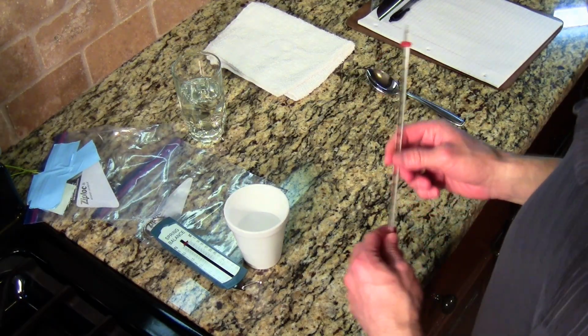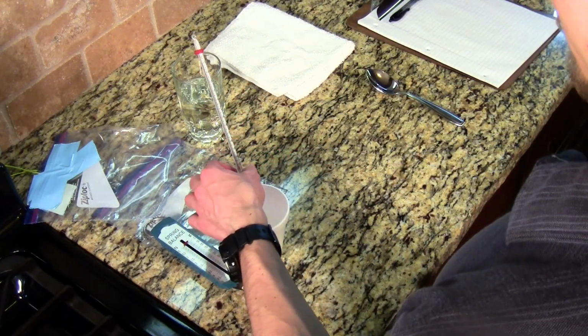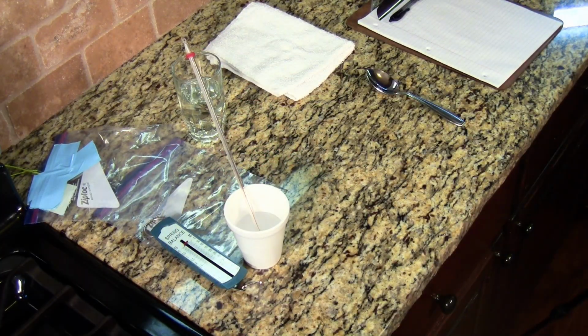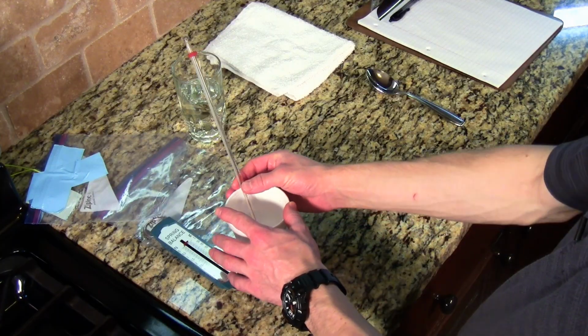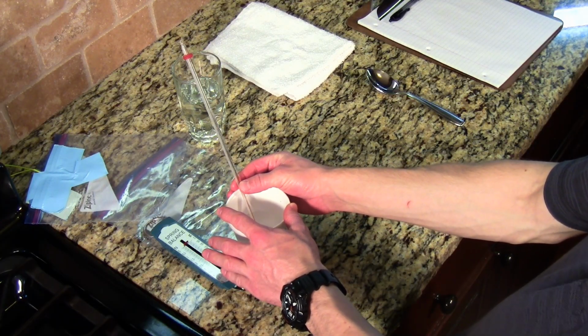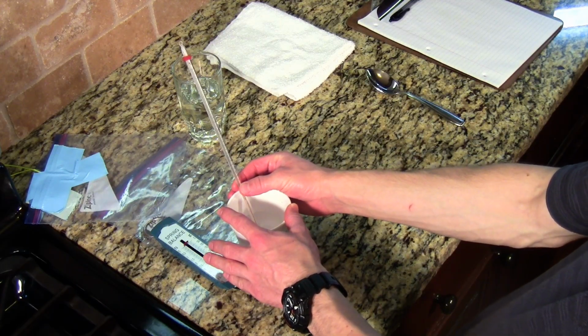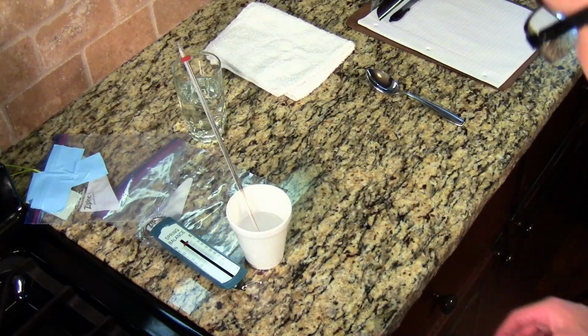Then we need to measure the temperature of our water. So just put your thermometer in the cup of water and let that come to an equilibrium. Room temperature is usually around 20 degrees, but I think my room is a little warm here, so we're getting about 23 degrees. I don't think it's falling anymore, so my water temperature is around 23 degrees Celsius.